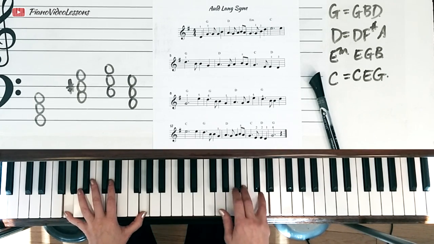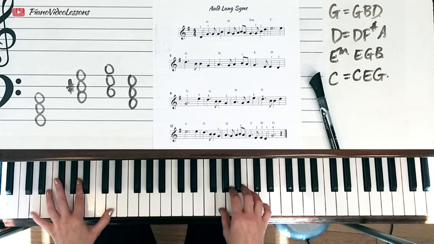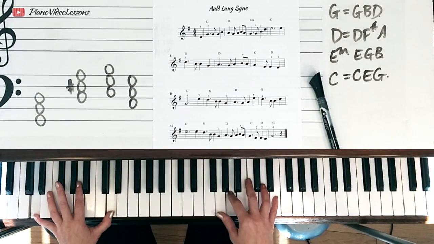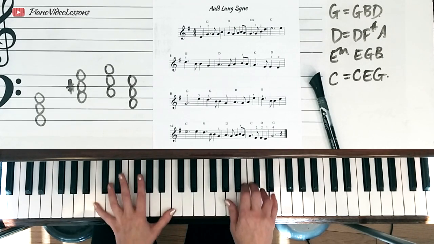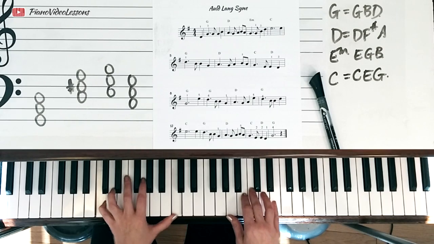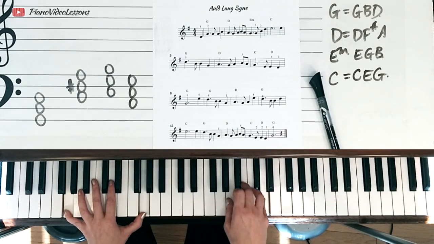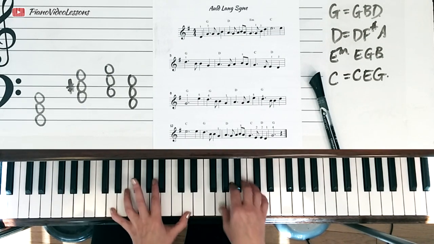It continues with G. Now, even if you're maybe finding this is easy, you should try it, just to get used to these chord changes and how frequently they happen. And then we go to G again, back to D.